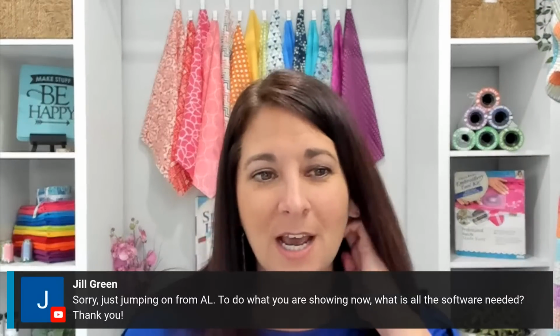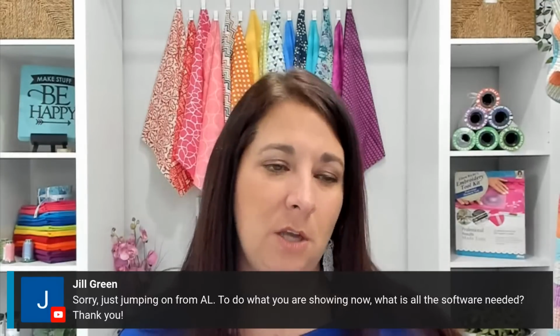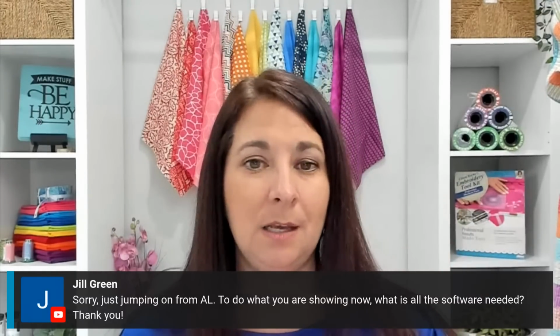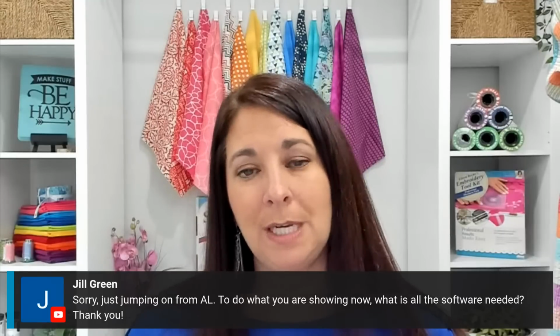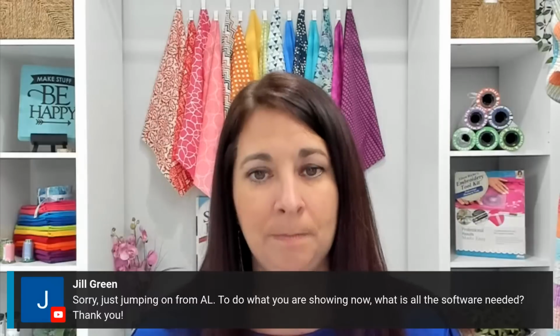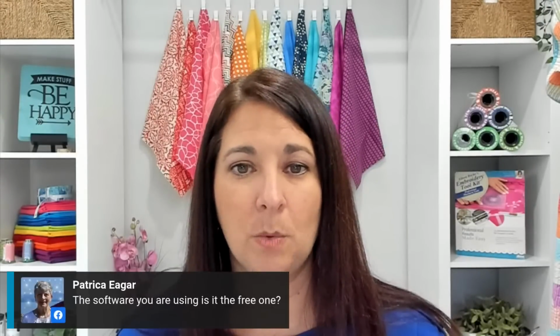So shout out. And so to do what you're showing now, what software is needed? So this software that I'm using is My Quilt Planner, and it is for planning the quilting design layout if you want to quilt with your embroidery machine. But as we mentioned, you can also use it for designing for your long arm as well.